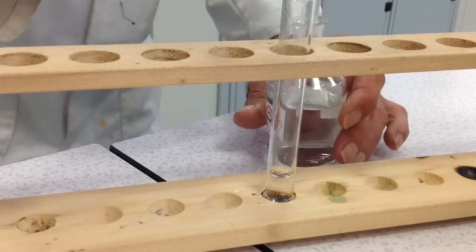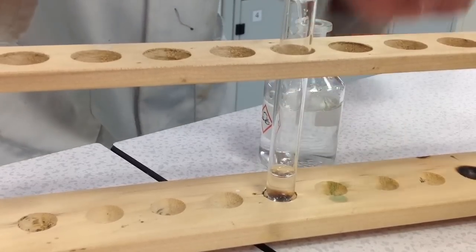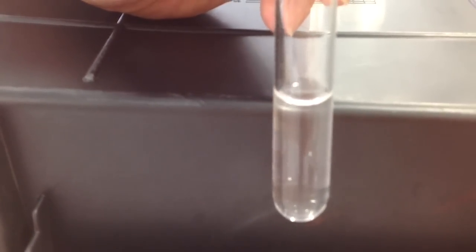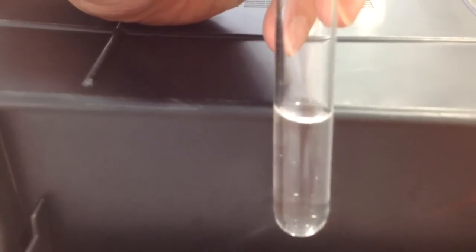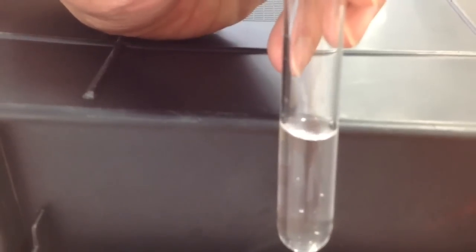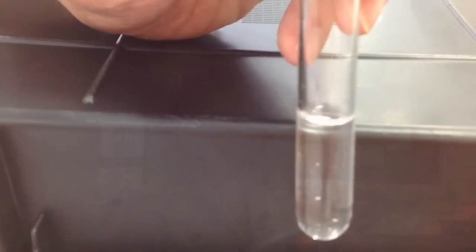Before I do this, I'm actually going to move the test tube in front of a black area so you get a better view. Now pay attention. There we go. Now you should have seen effervescence being given off. This is carbon dioxide gas being given off. Now this can happen very quickly, so it's important to pay attention, otherwise you might miss this.